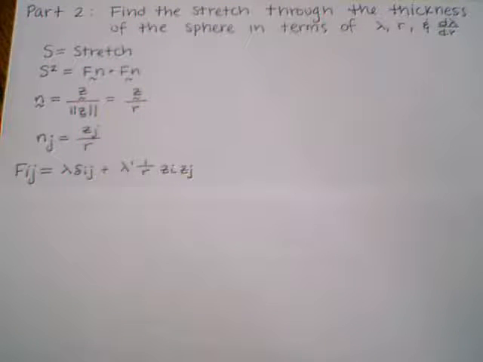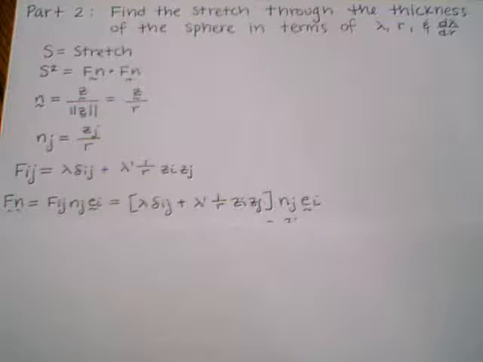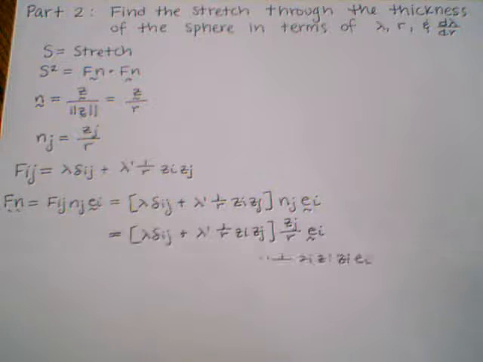From part 1, we found that Fij is equal to lambda delta ij plus lambda prime 1 over r zi zj. Therefore, F acting on the unit vector n is Fij nj ei, which is lambda delta ij plus lambda prime 1 over r zi zj, all multiplied by nj ei. And that simplifies to lambda delta ij plus lambda prime 1 over r zi zj, all multiplied by zj 1 over r ei.